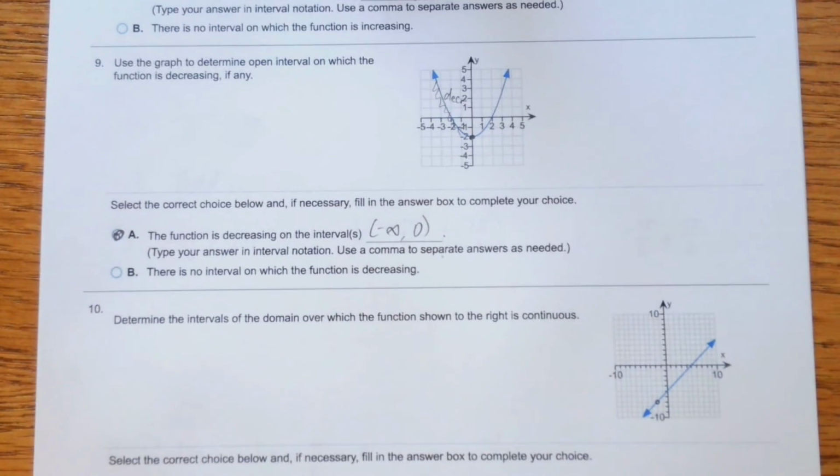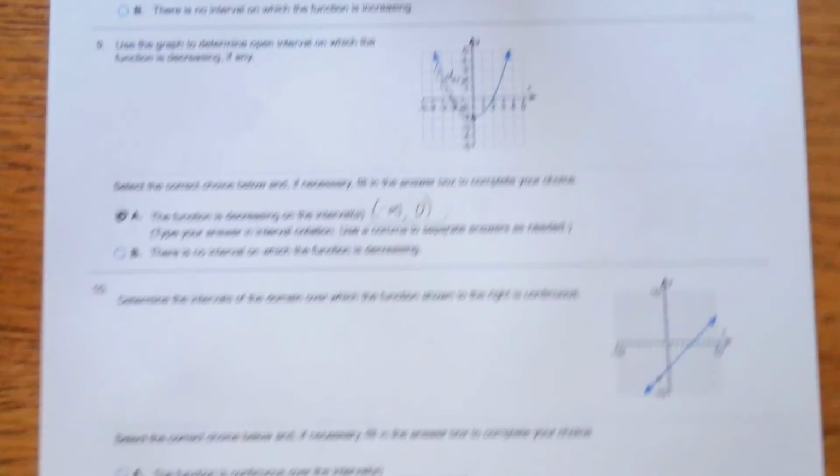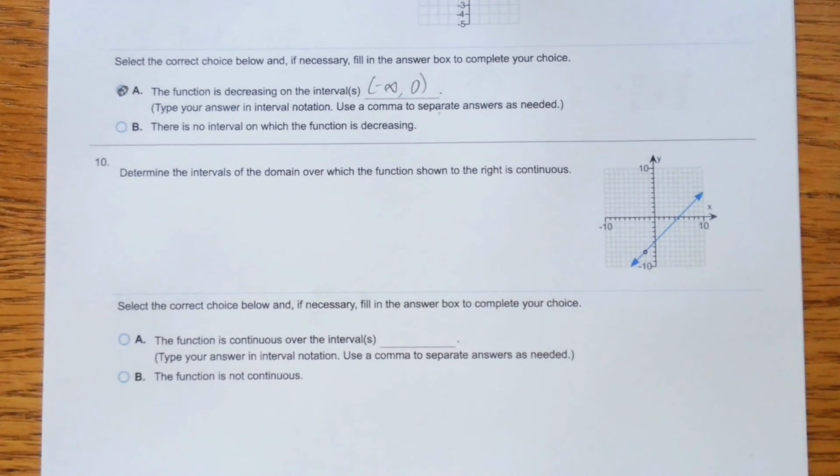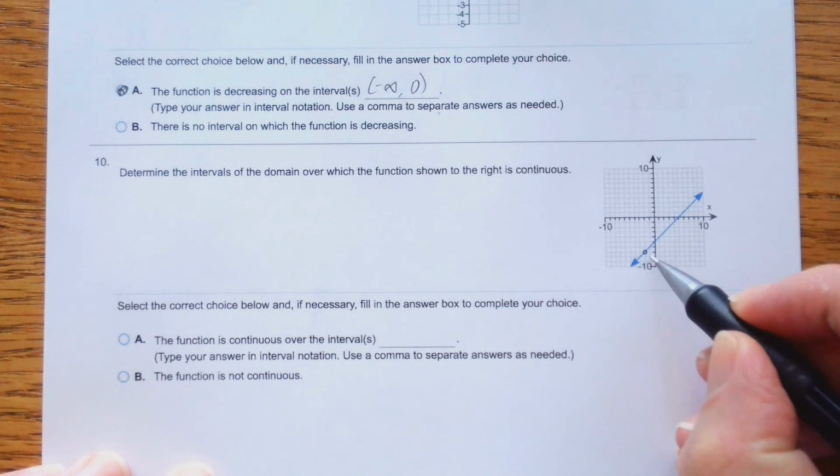All right, last problem. Let's see, determine the intervals of the domain over which the function shown to the right is continuous. Well, notice it's continuous except at this point right here.